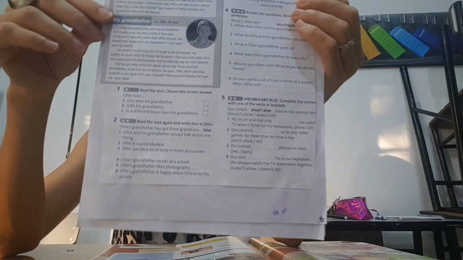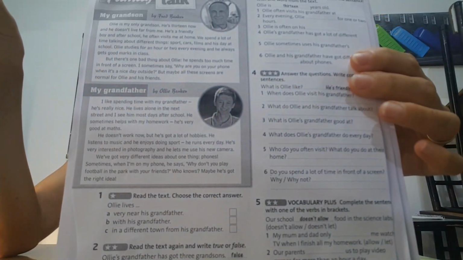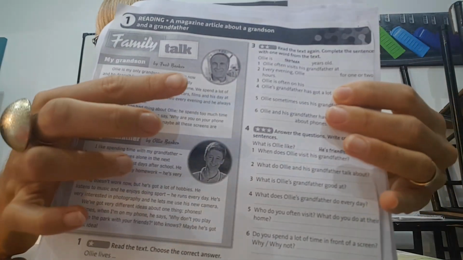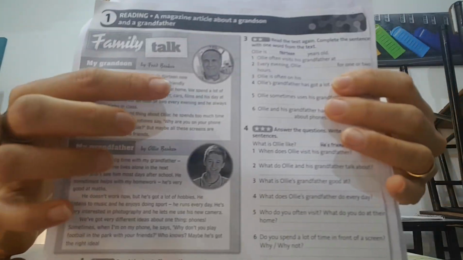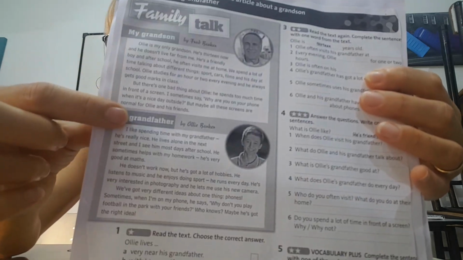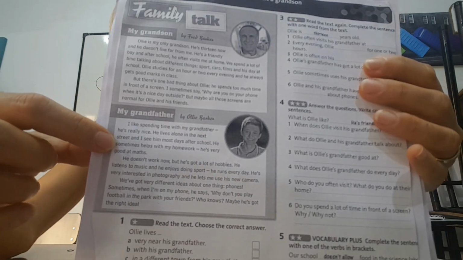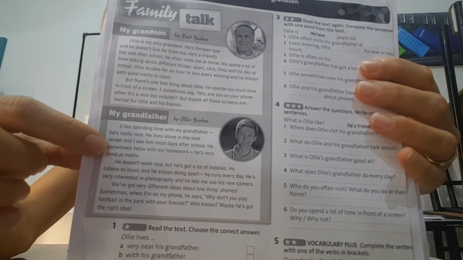Then in the next page, okay. Wow, this is hard work. Este es un trabajito así interesante que tienen. First we have, it's a reading, es una actividad de lectura. We have an article, yes, about a grandson and a grandfather. So here it says, my grandson, it's the grandfather talking about the grandson, que es el abuelo, que escribe sobre el nieto, and the grandson, el nieto, writing about his grandfather, escribe sobre el abuelo.